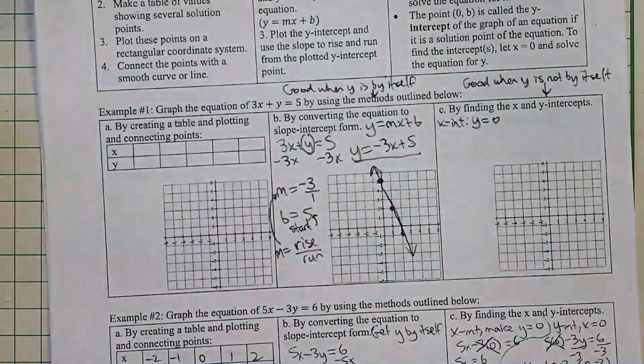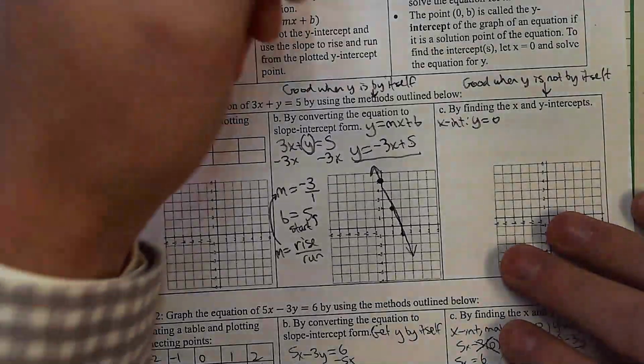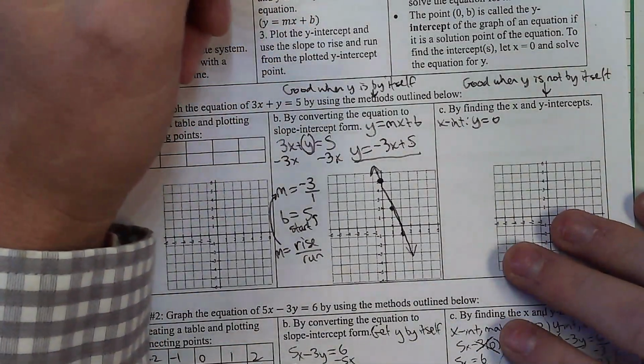To find the x-intercept, just make y equals 0. So to find the x-intercept, make y equal 0. That's all you got to do to find the x-intercept. This is light work, okay?